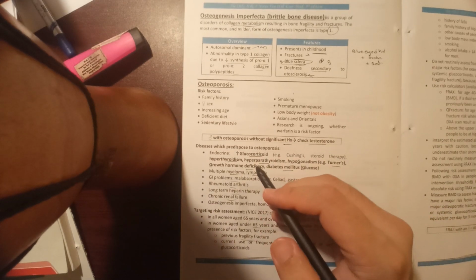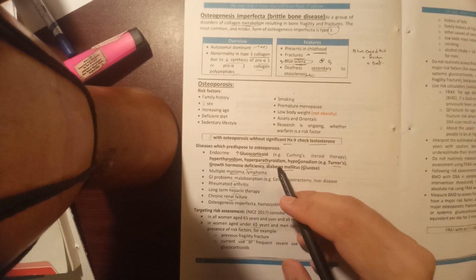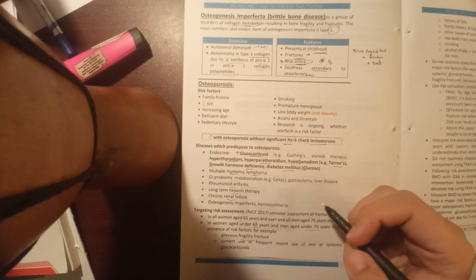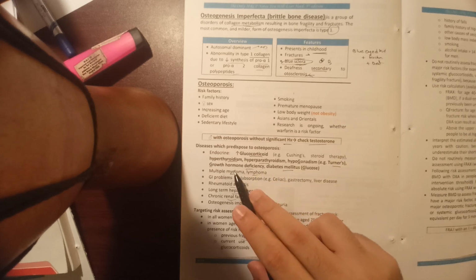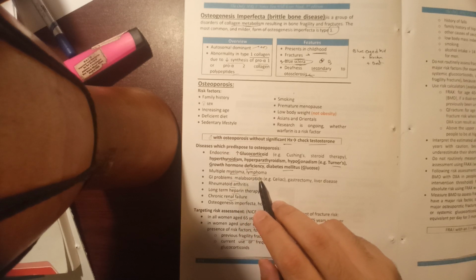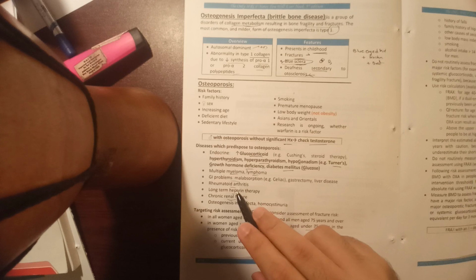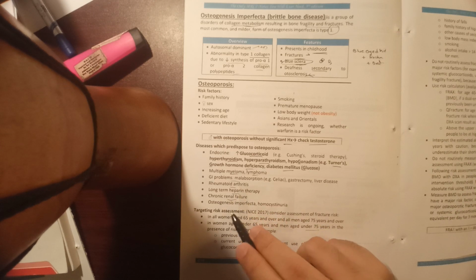Conditions which predispose to osteoporosis can be endocrine: increased glucocorticoid, Cushing's and steroid therapy, hyperthyroidism, hyperparathyroidism, hypogonadism, growth hormone deficiency, diabetes mellitus; multiple myeloma, lymphoma; GI problems, malabsorption, gastrectomy, liver disease; rheumatoid arthritis, long-term heparin therapy, chronic renal failure, osteogenesis imperfecta, homocystinuria.